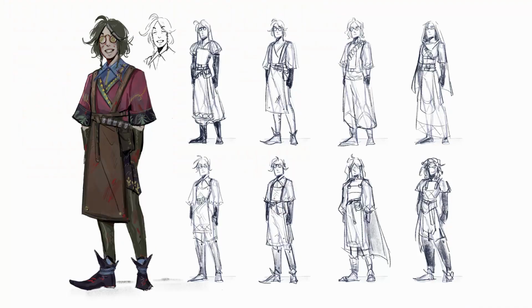Today I thought I would show you my process of how I design characters. And yeah, this is just my way of doing this. This is not a tutorial, this is just me sharing my process. It's kind of a follow along, I don't know what.